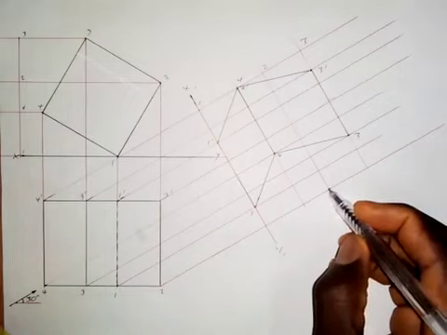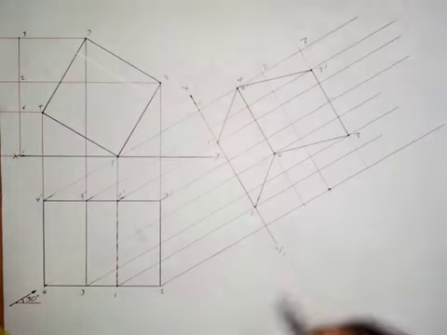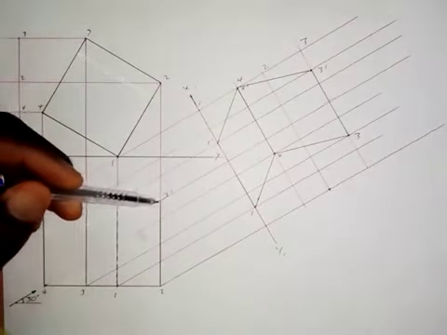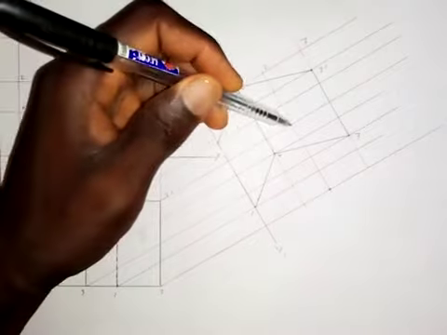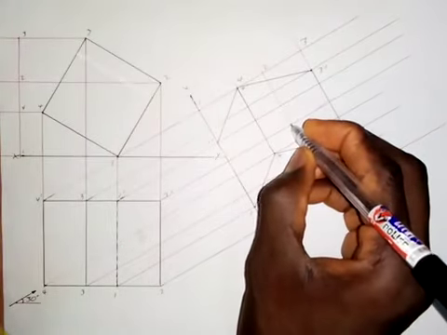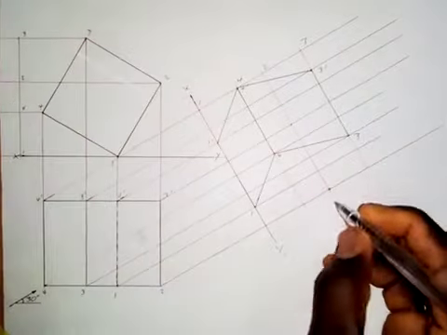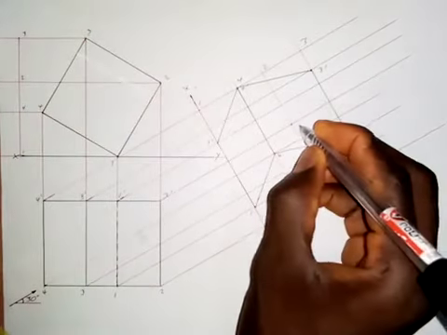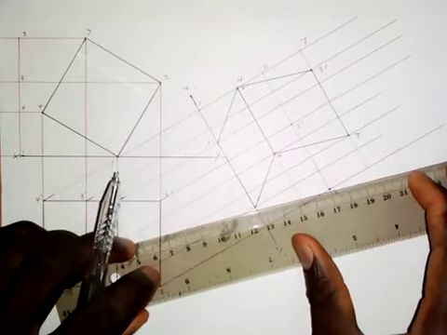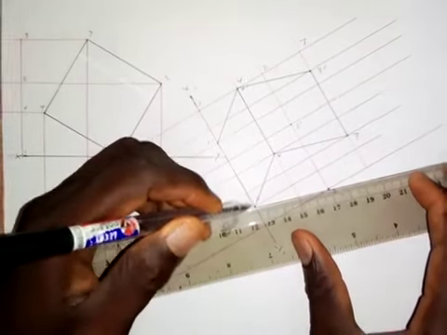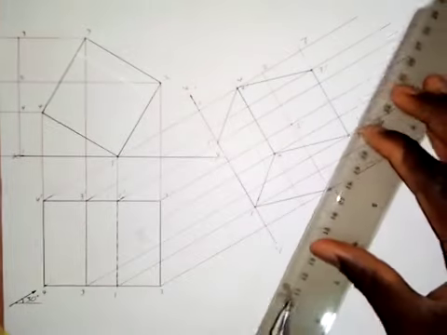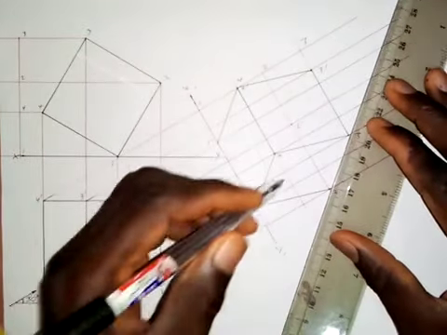For the other two that we have here, if I go like this, I have this point. So this is point 2 and this is point 2 prime. All I need to do is to connect this together like this, and then this will be connected with this.